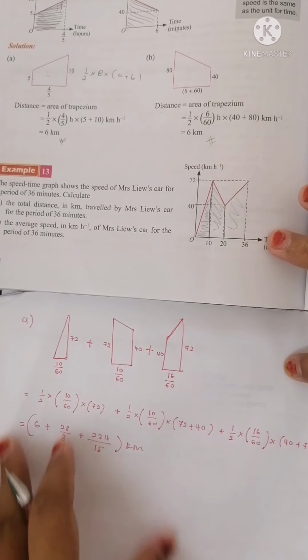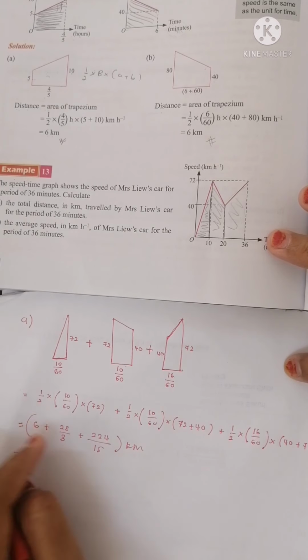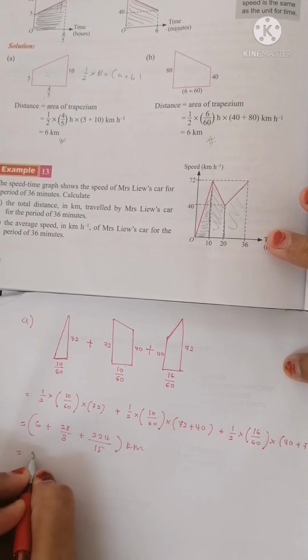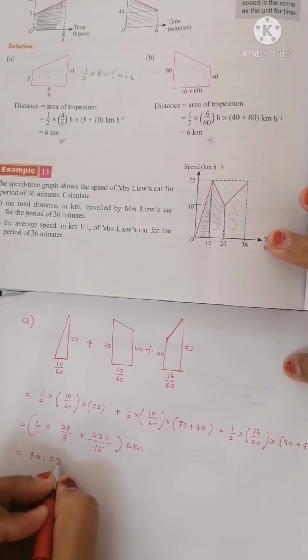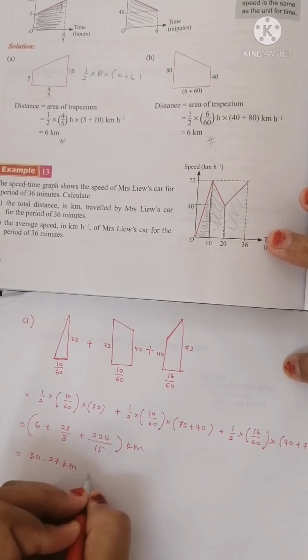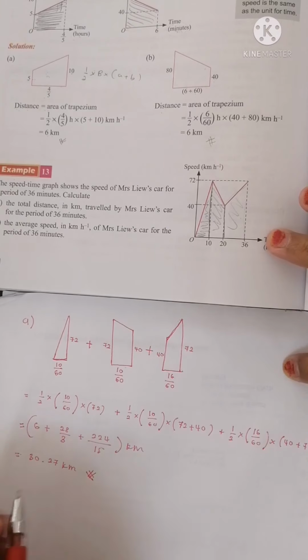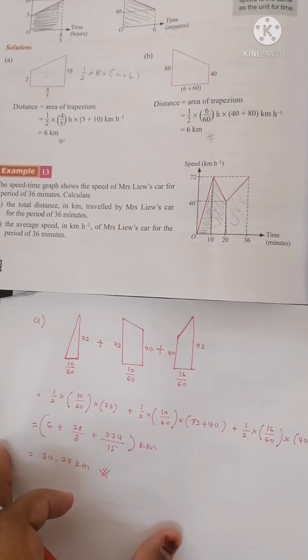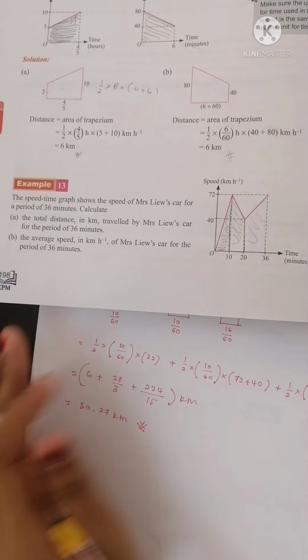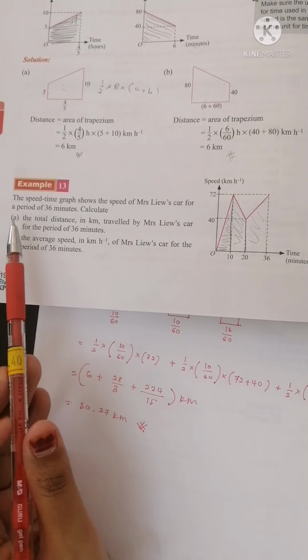Then after that you need to total all of these. You will get the answer 30.27 kilometers. This is the total distance traveled by Mr. Liu. We are done with question A.